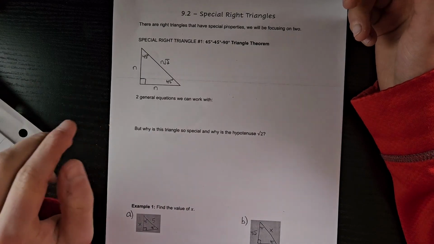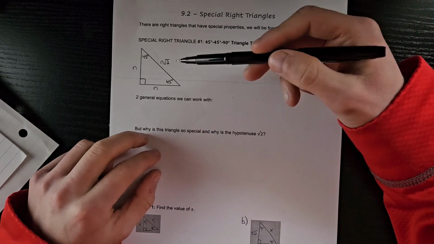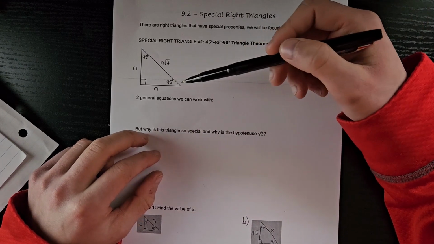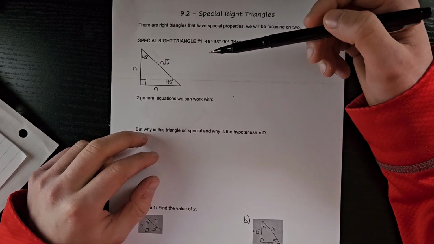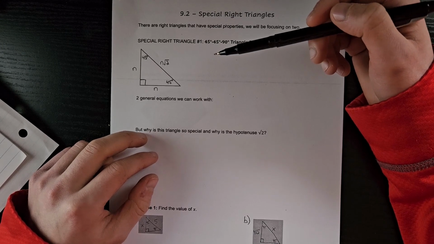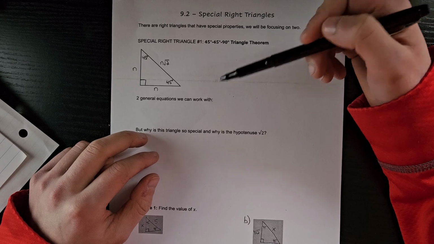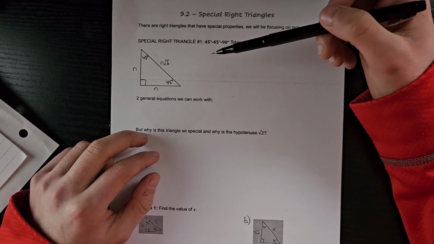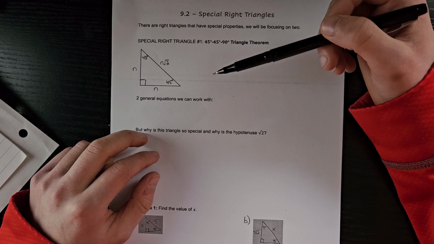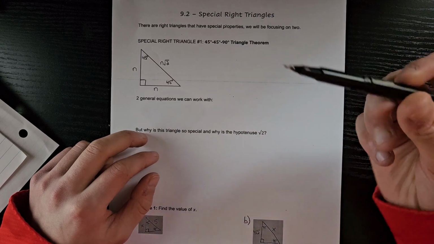Well, not special properties, but there are some scenarios where the dimensions of these triangles work out nicely, and they are pretty relevant once we go into further math topics, but we're not going to dive into those in geometry. You can dive into them more in Algebra 2 and in pre-calc.